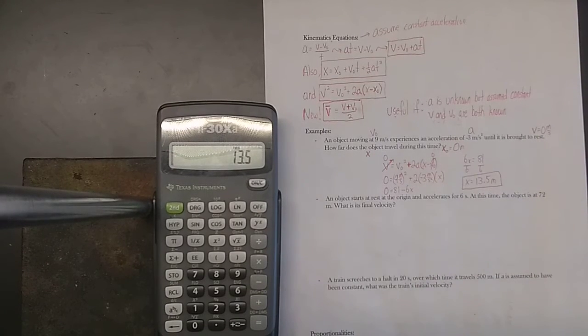It means in this case, with this particular object moving this fast with this acceleration, this final velocity, the object must have moved 13.5 meters as it came to rest. You can literally test that in a lab and see that that's true.